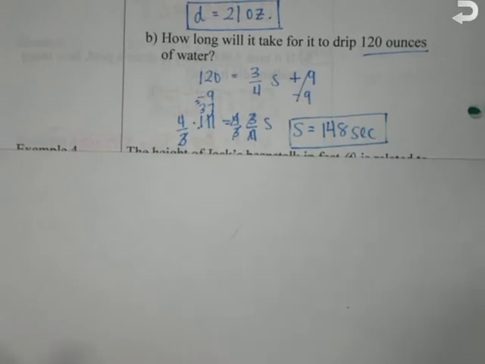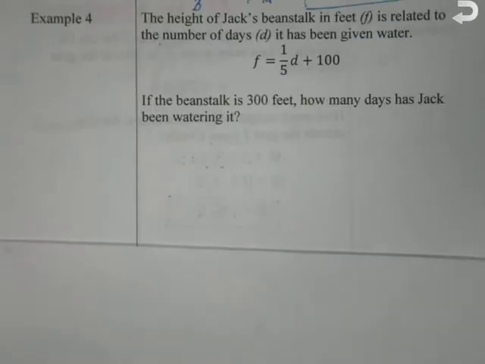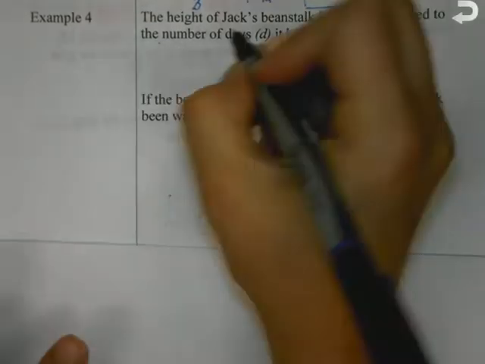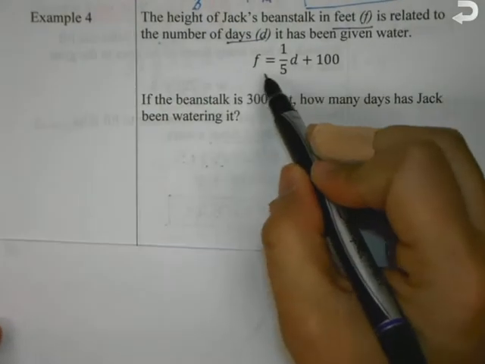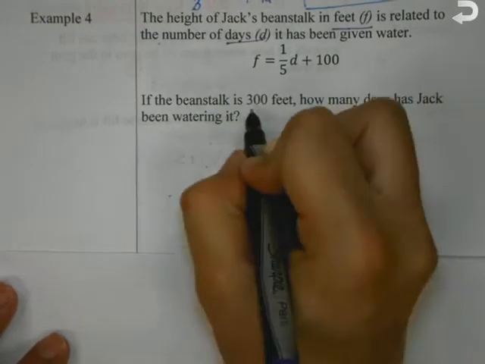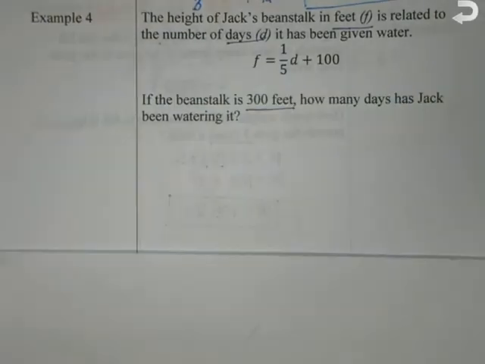Okay, example 4. The height of Jack's beanstalk in feet, F, is related to the number of days, D, it has been given water. Here's the equation. F equals 1/5 D plus 100. If the beanstalk is 300 feet, how many days has Jack been watering it? So is 300 feet going to go in for F or D? Tegan. Is 300 going into F or D?